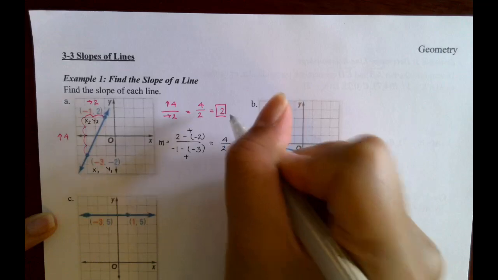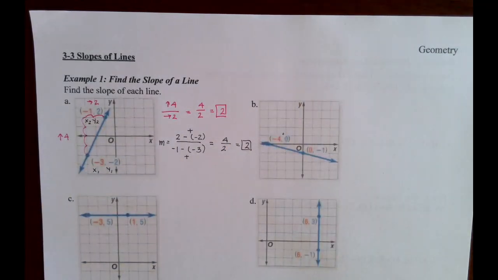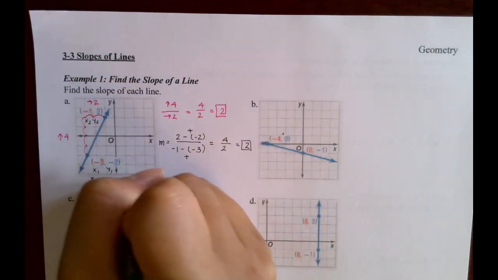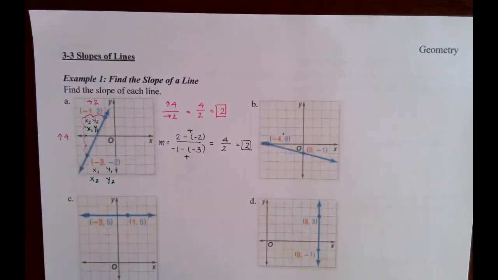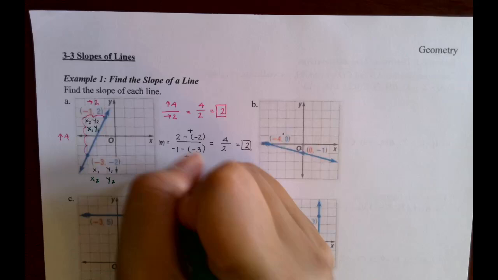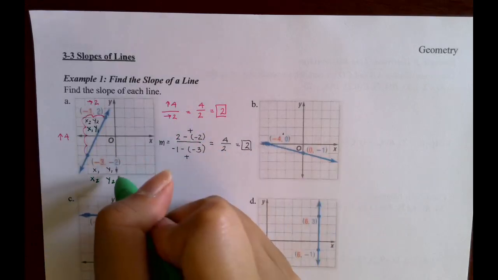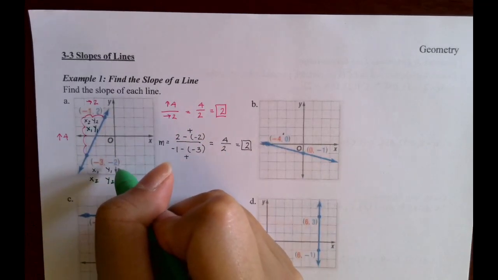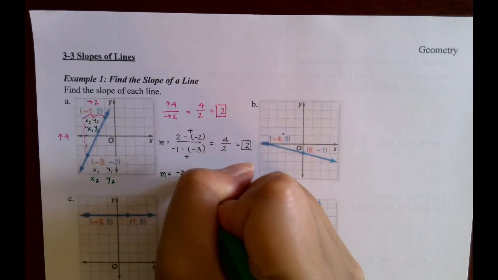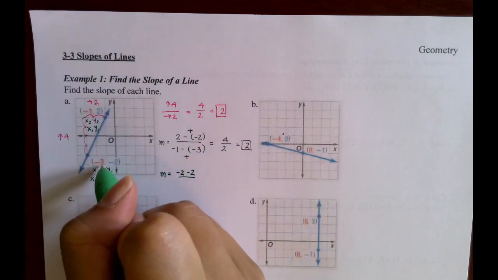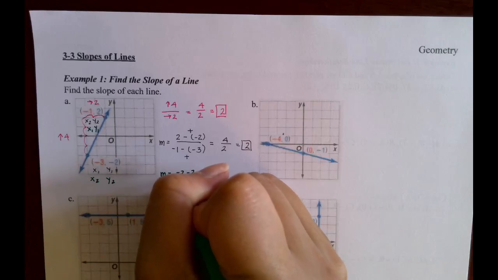And you'll see that I got the same answer. You might be asking, but Miss Ng, what if instead of making this x1, y1, I made it x2, y2, and I made this one x1, y1? You'll see you'll still get the same thing. Even if I did this one as y2, negative 2 minus 2, and then x2, negative 3 minus negative 1.